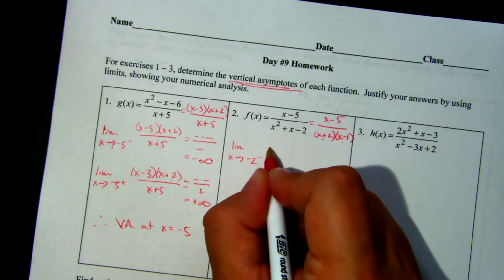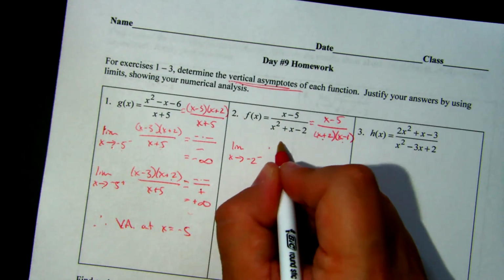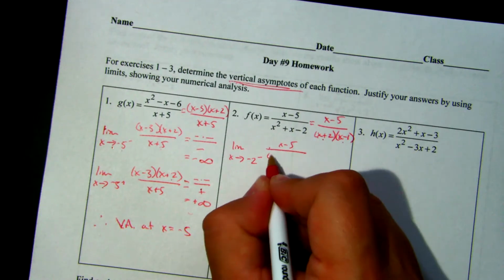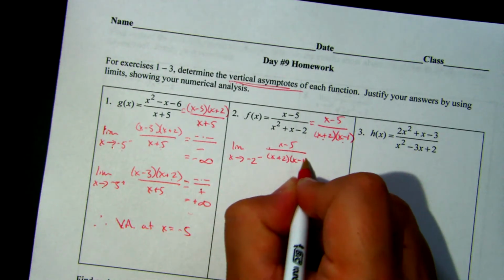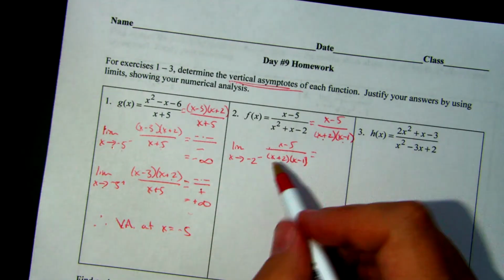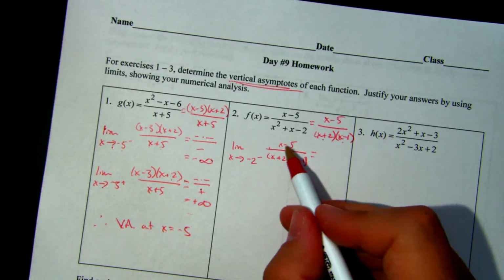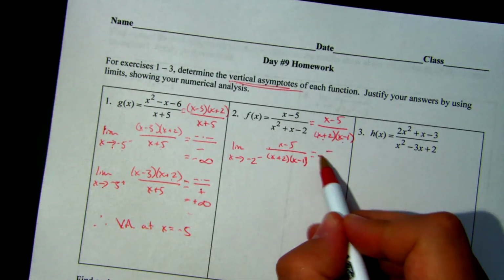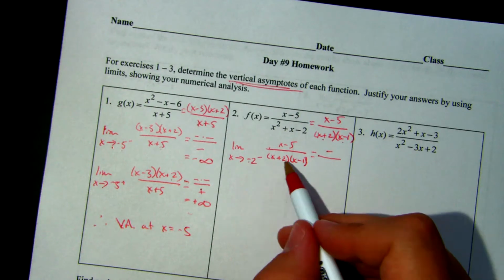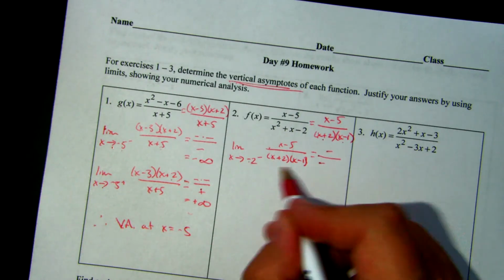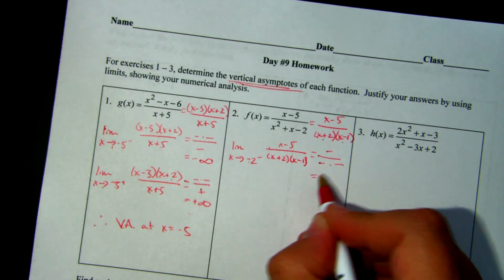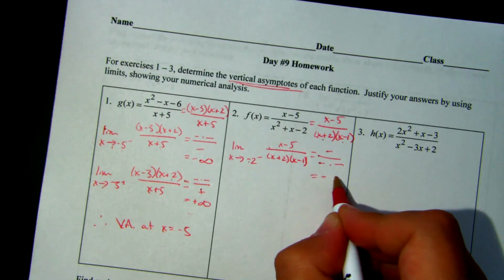Let's say from the negative side, x minus 5 over x plus 2 times x minus 1. That's going to be negative 2 minus 5, or something just to the left of negative 2. That's going to give me a negative here and a negative here. So negative over positive is going to be negative infinity.